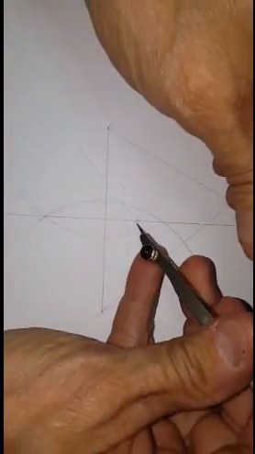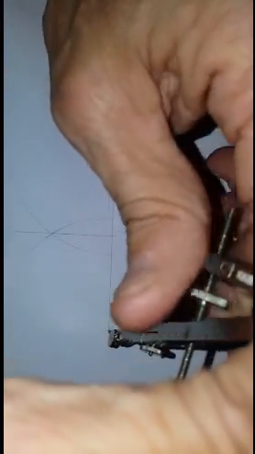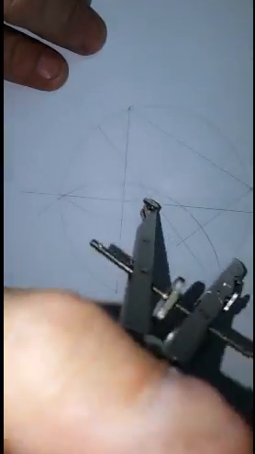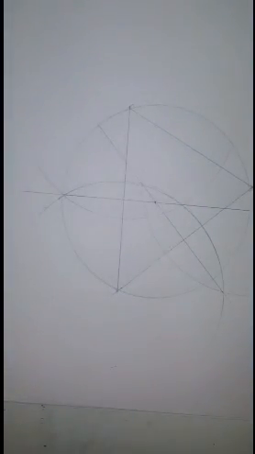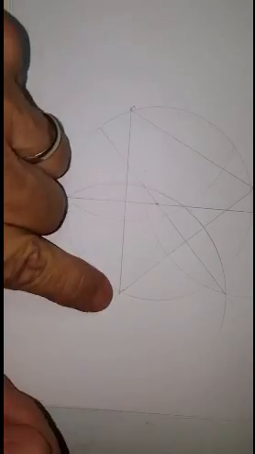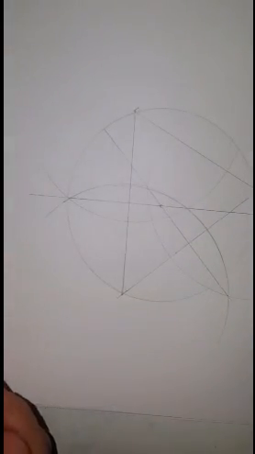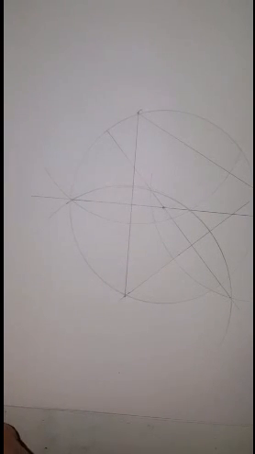So what we will find out is that magically, for some reason, if you adjust the compass to the points, it turns out that the circle goes through all 3 points. I mean, it's not exact because I was not real careful about where I put the point, but you can see it goes through all 3 points. So that's how you circumscribe a circle around a triangle.